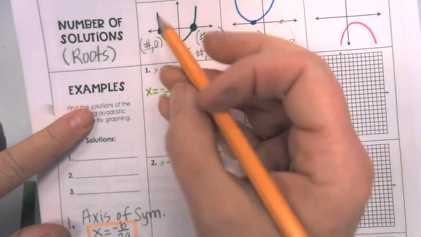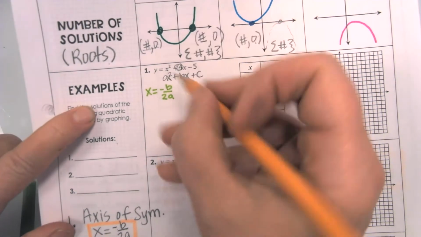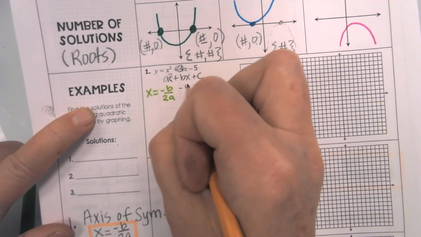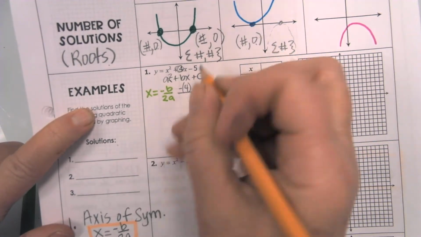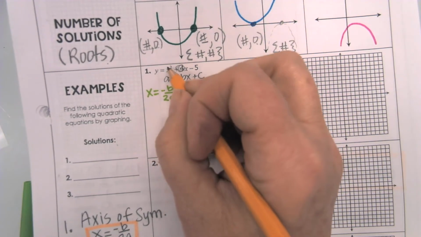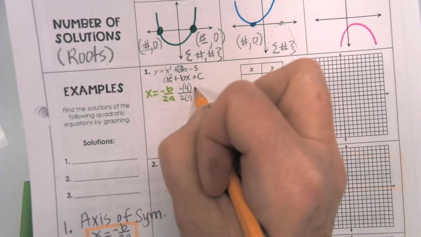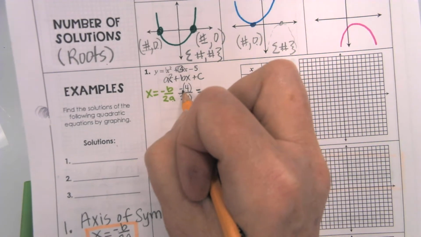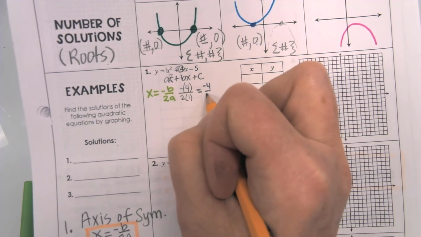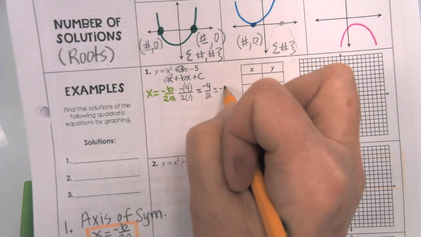Okay, so remember, b in this case is a positive 4. So I have a negative 4 in parentheses. And then a is my 1. So I'm going to go 2 times 1. So x is negative 4 divided by 2. So x is negative 2.